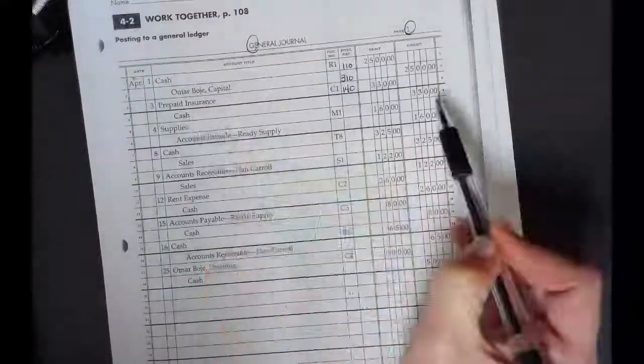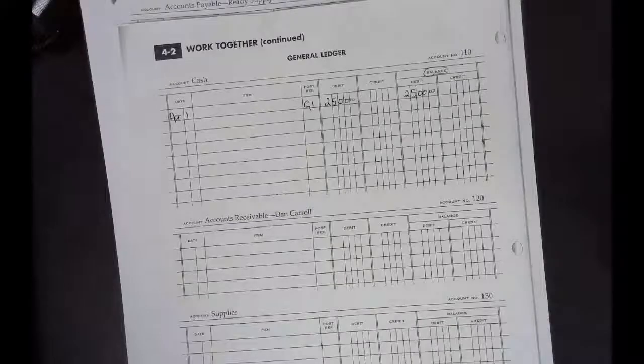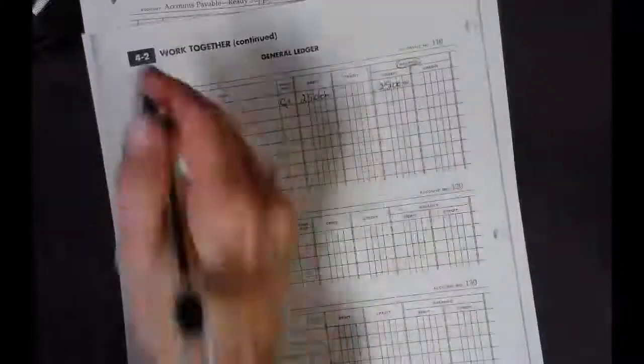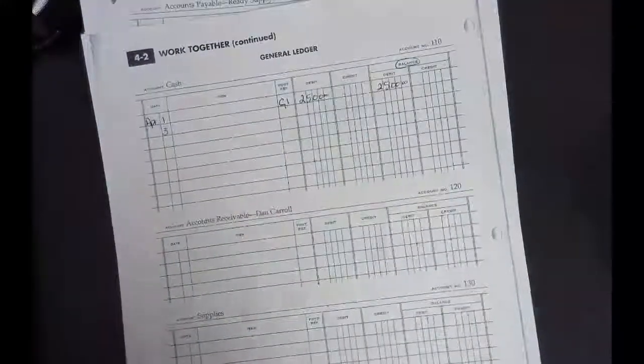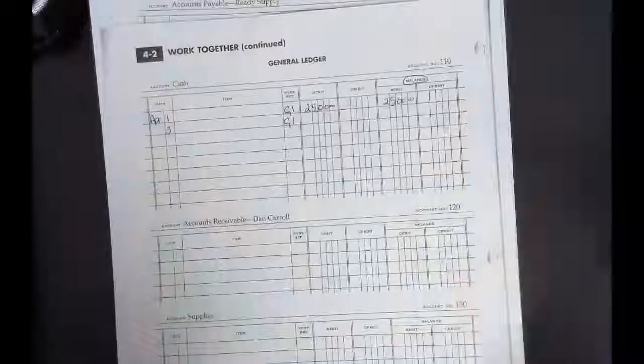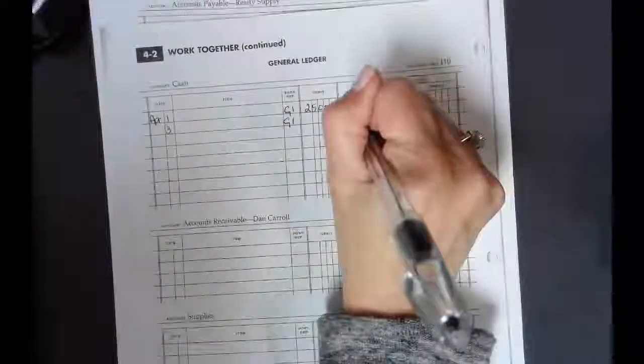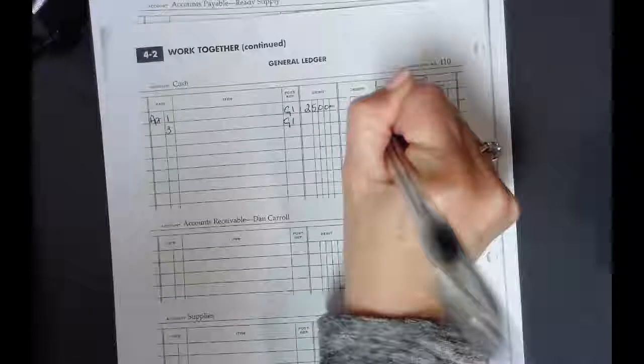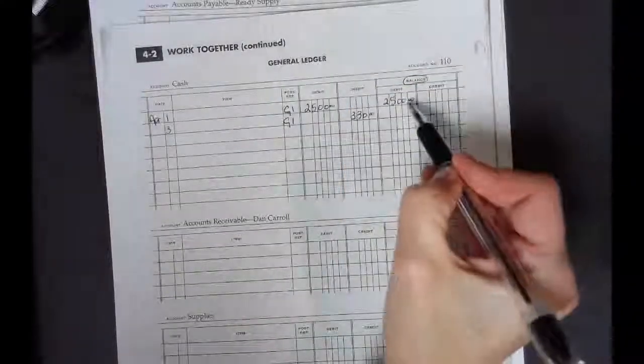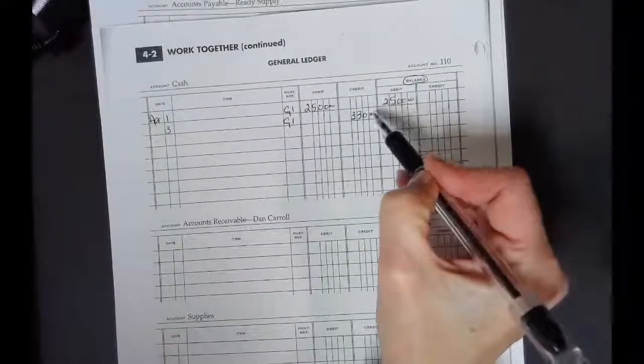I've got cash as a credit for $330. So on the 3rd, coming from the general journal, page 1, we have a credit of $330. Now I had a debit balance, and I'm introducing a credit.